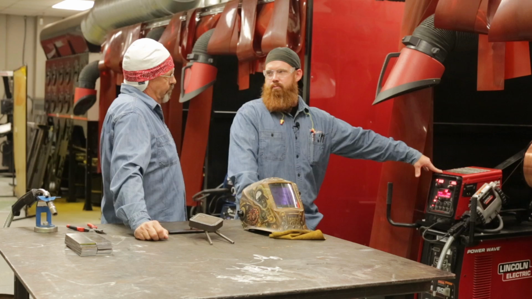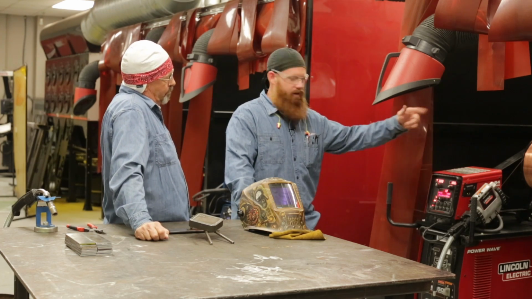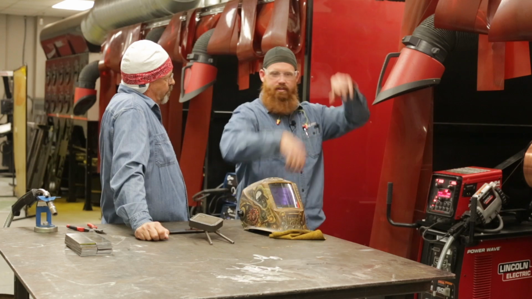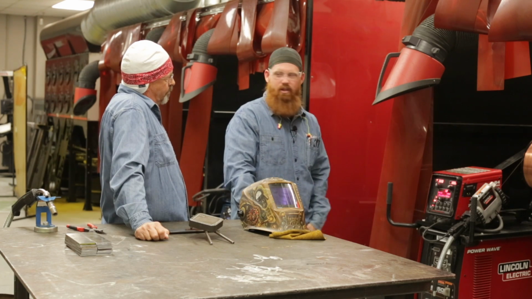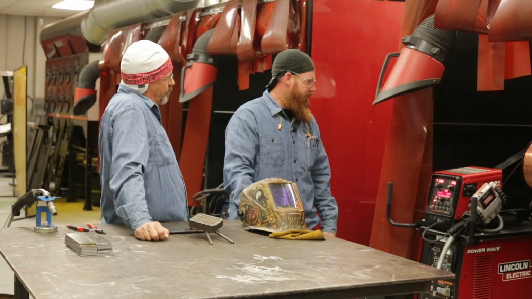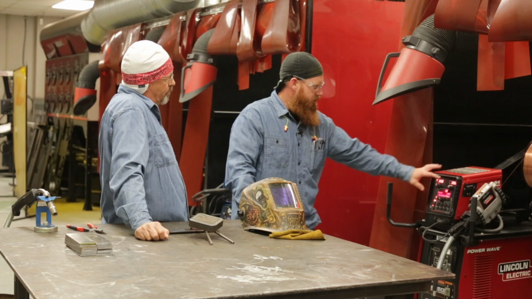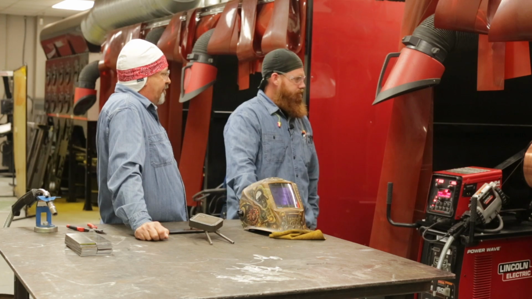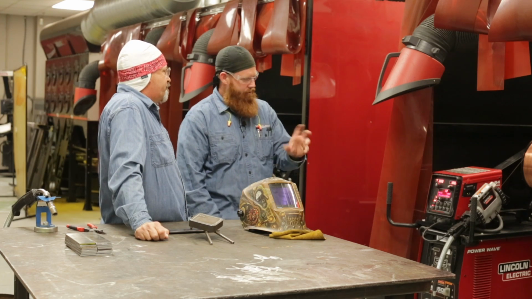the voltage is already preset. They got some little elf running around in there. As soon as I put 800 inches a minute, he goes over there and he bumps the voltage up. Probably, I'm guessing around 24 volts, 25 volts if I had to take a guess. But then we have our trim value here, so that's going to allow us to play with our arc length a little bit more. And trim value relates to that voltage. Exactly. It's just a more fine-tuned adjustment for that.